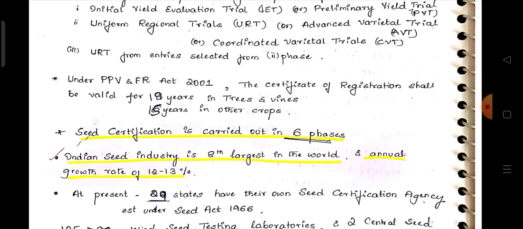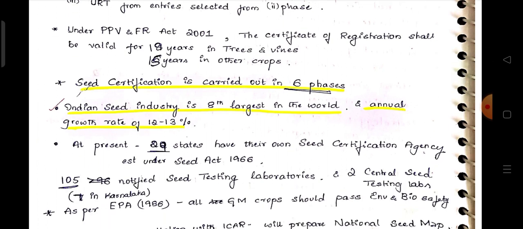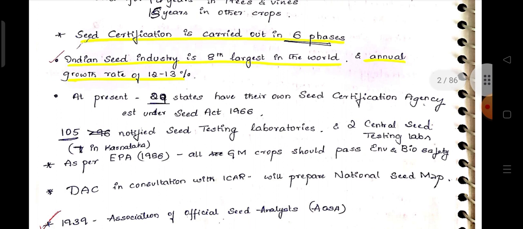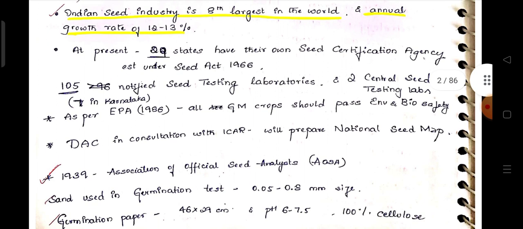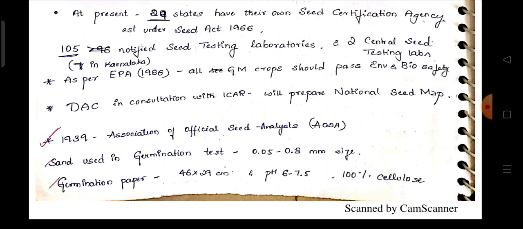Seed certification is generally carried out in 6 phases. Indian seed industry is 8th largest in the world and annual growth rate is about 12 to 13%. So as per EPA 1986, all GM crops should be passed under Environmental and Biosafety Act. Okay, biosafety standards they should maintain. DSC, in consultation with ICAR, will prepare national seed map.